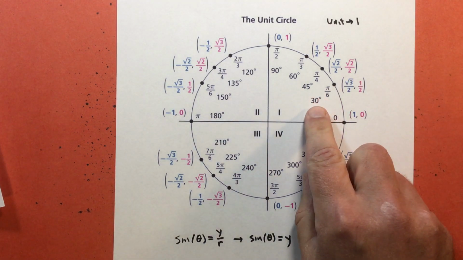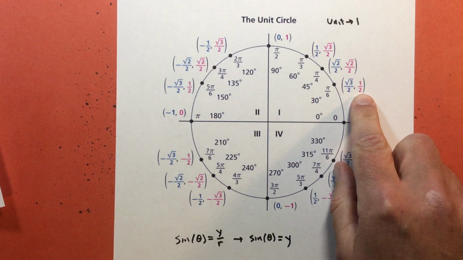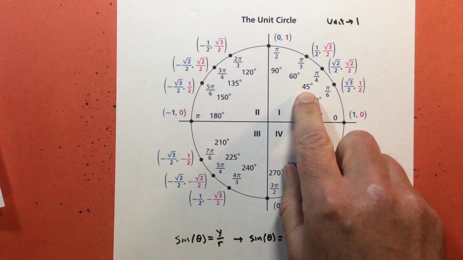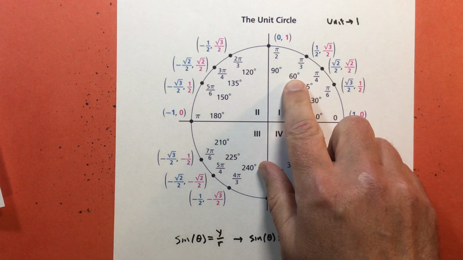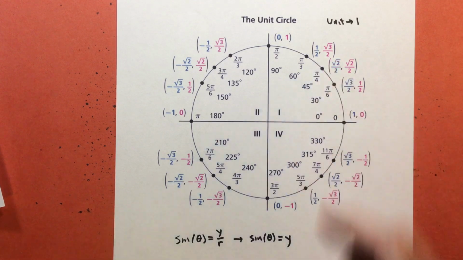The sine of 30 degrees is 1/2, the y-coordinate. The sine of 45 degrees is square root of 2 over 2. Again, just the y-coordinate. The sine of 60 degrees is square root of 3 over 2.